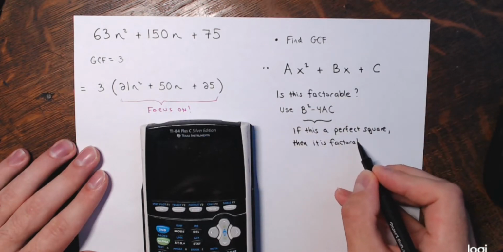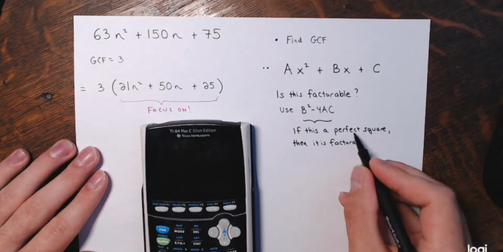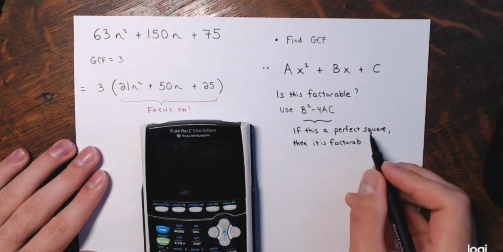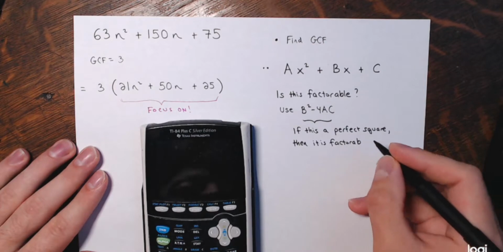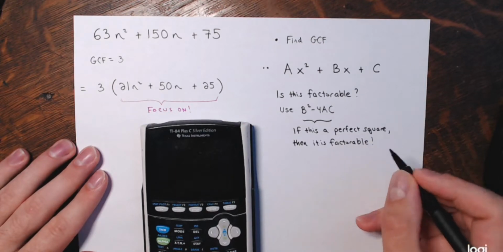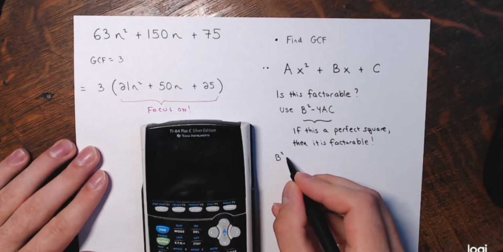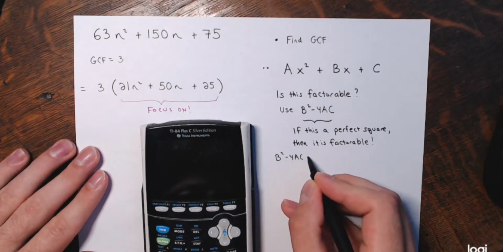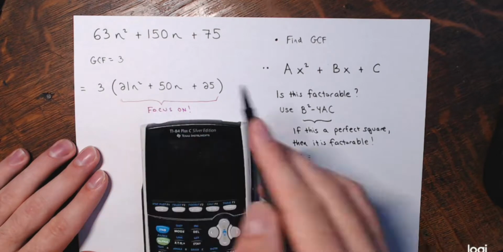Now, by perfect square, I mean 1 squared, 2 squared, 3 squared, 4 squared, 5 squared. Is it an integer, a whole number squared? So b squared minus 4ac here would be 50 squared.